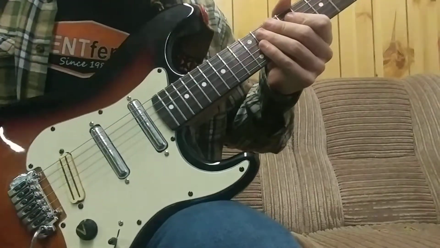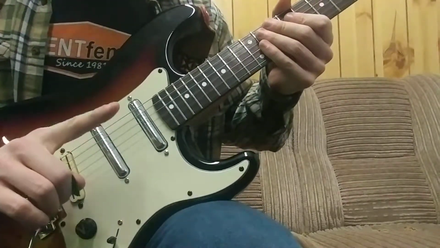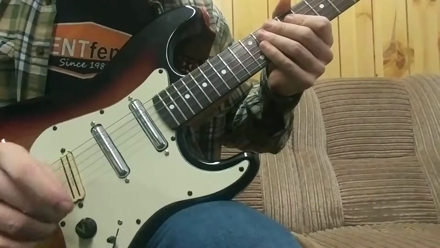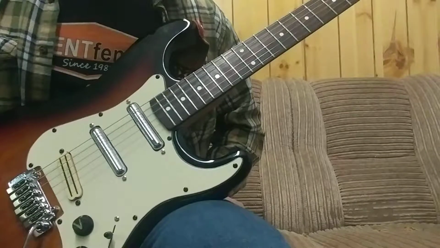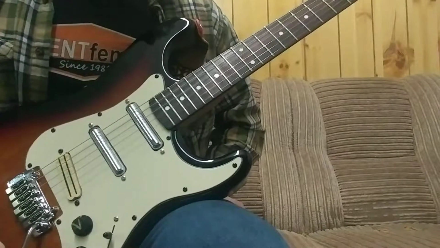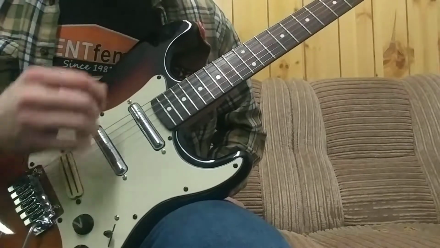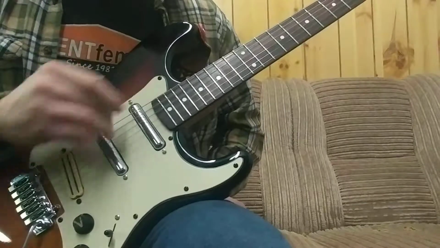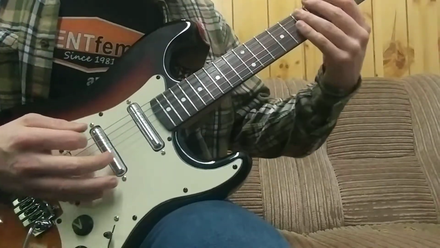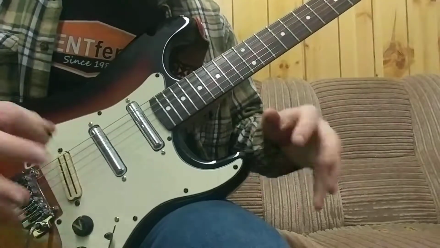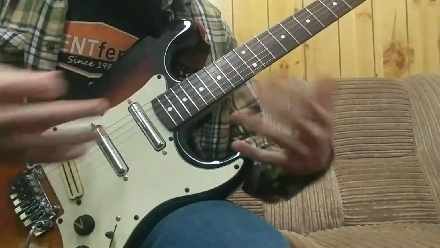Let's talk about one other really important note before we go any further. We can find the octave equivalent of whatever note we have, and it doesn't matter what the note is.